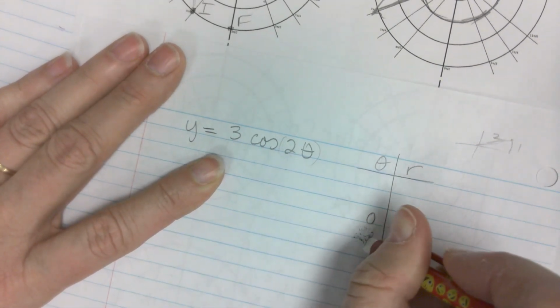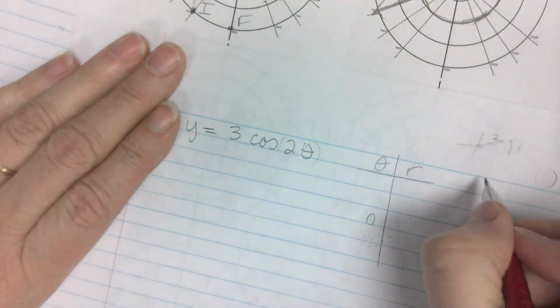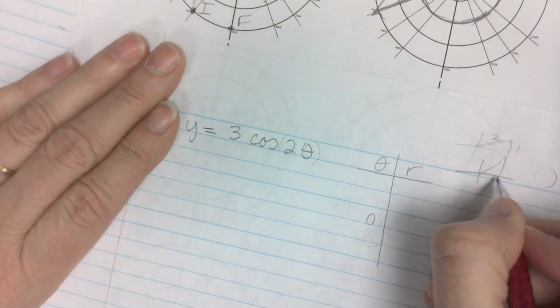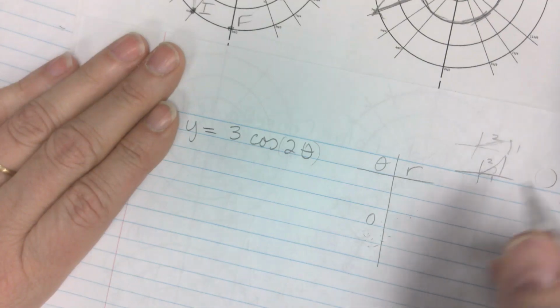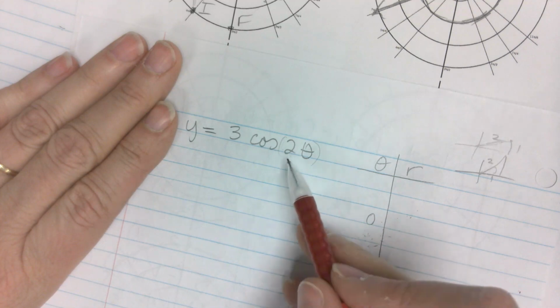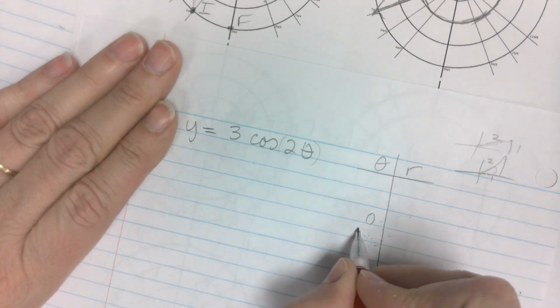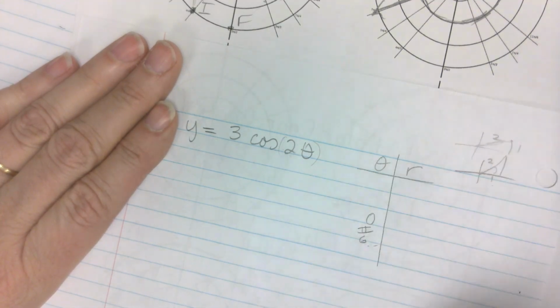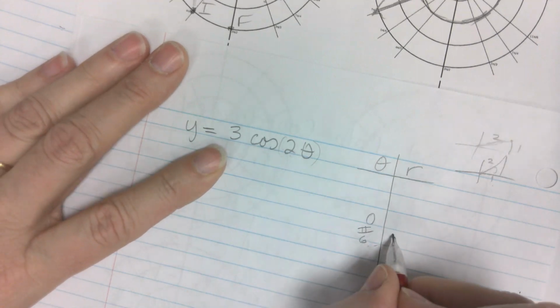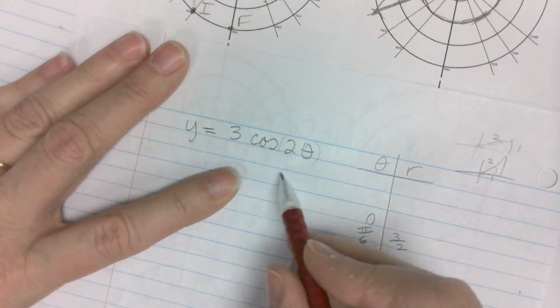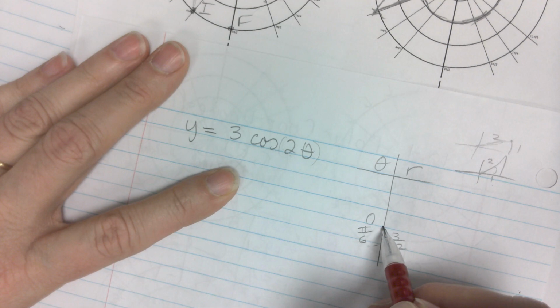I was looking for sine. What cosine gives me 1/2? Pi over 3. So what would I choose? Pi over 6 would give me the 1/2, so that'd be 3/2. What's the cosine of 0? Times 3.